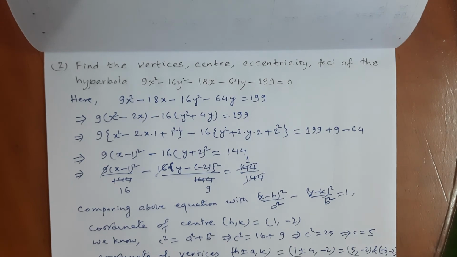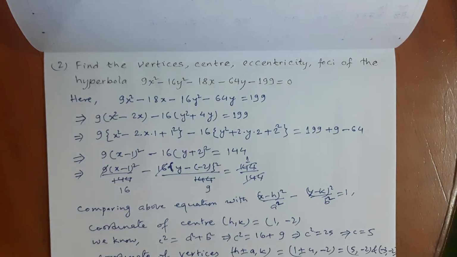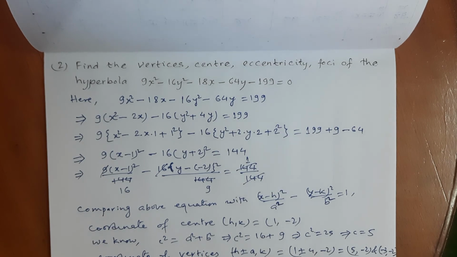So taking the positive sign, we'll get 1 plus 5, 6, minus 2, and taking the negative sign, 1 minus 5, minus 4, and it is minus 2. So these are the coordinates of the foci. Okay, the coordinates of foci are (6, minus 2) and (minus 4, minus 2).